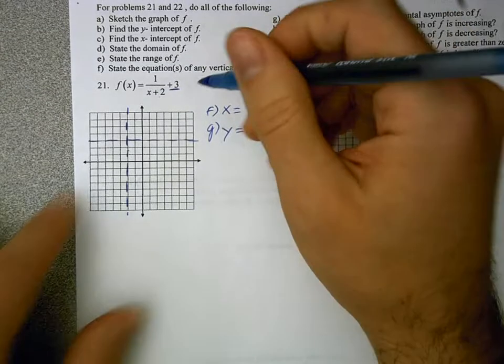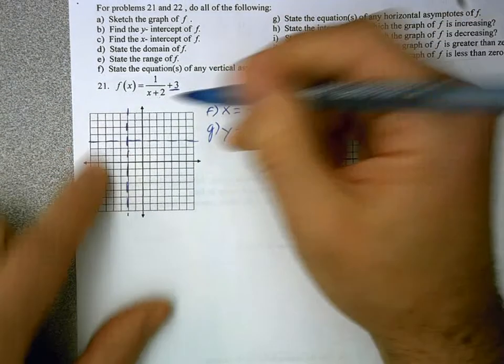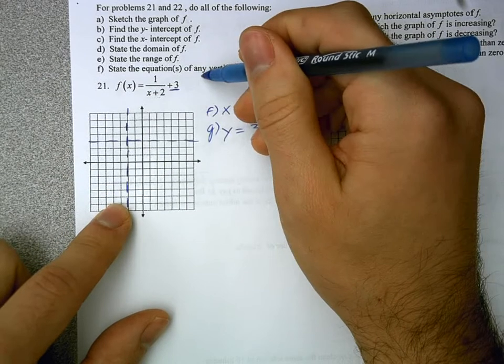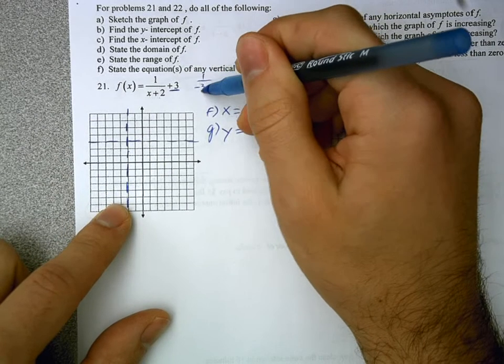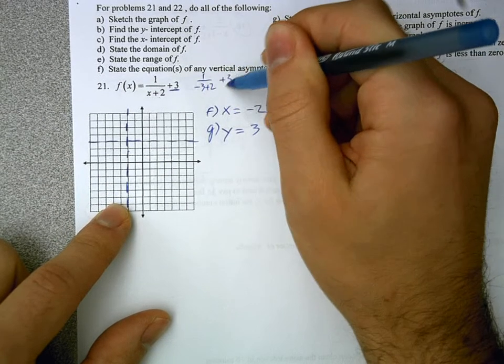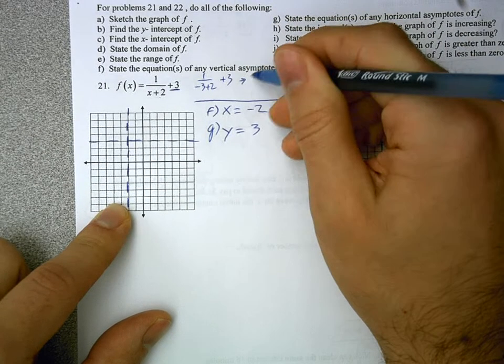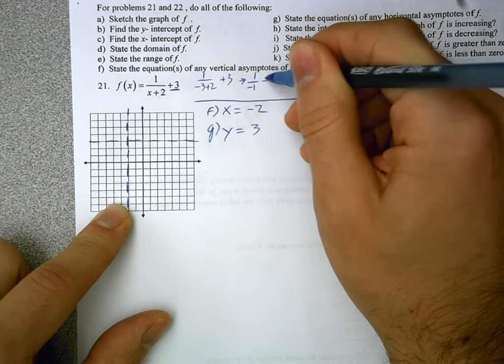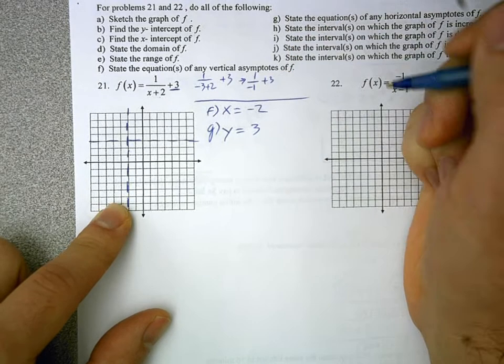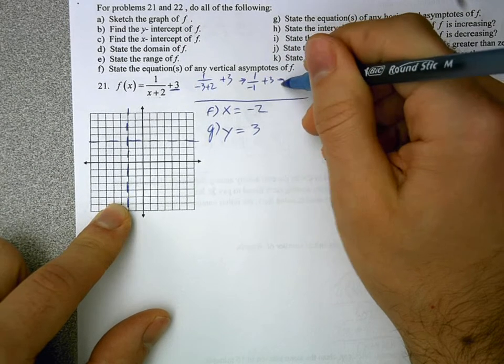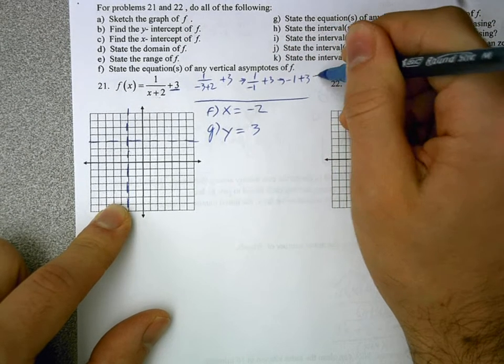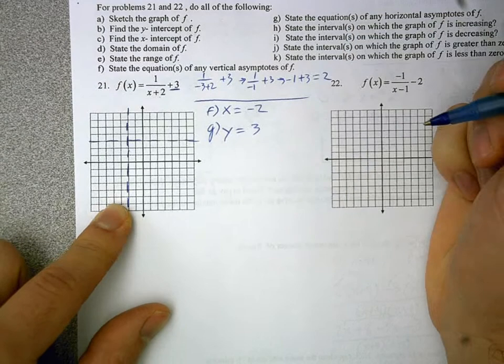So if I plug in 1 point, let's plug in -3. 1 over -3 plus 2 plus 3. -3 plus 2 is -1. 1 over -1 plus 3. 1 over -1 is just -1 plus 3, which is 2.